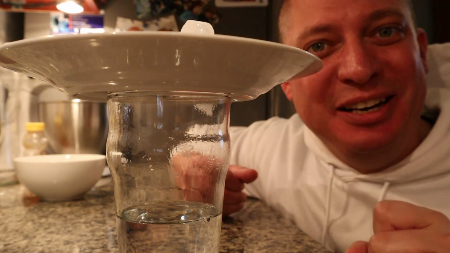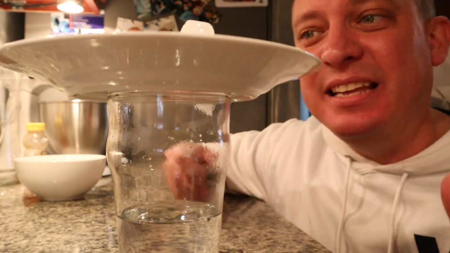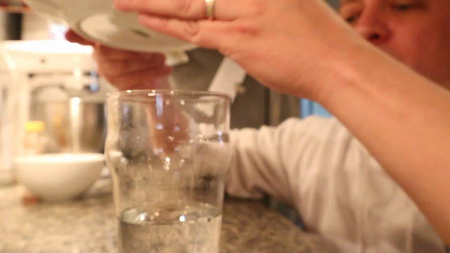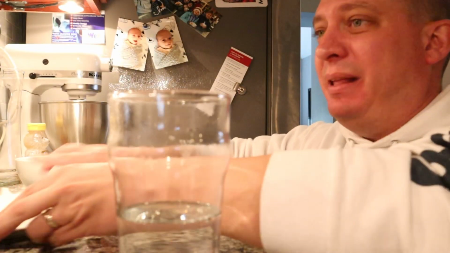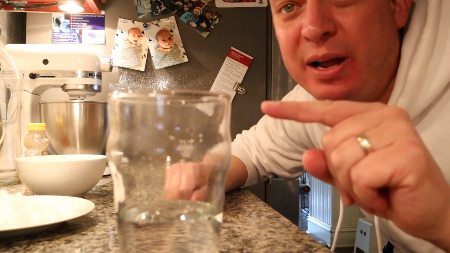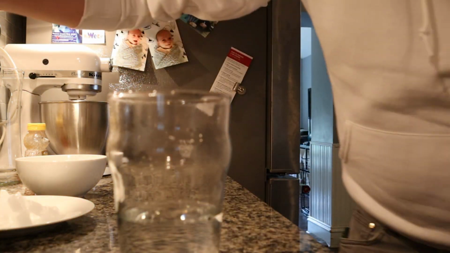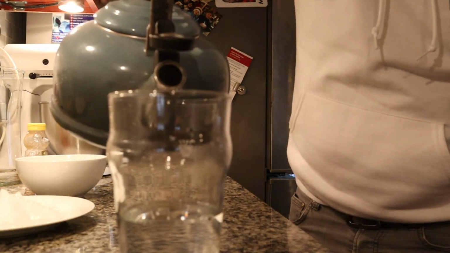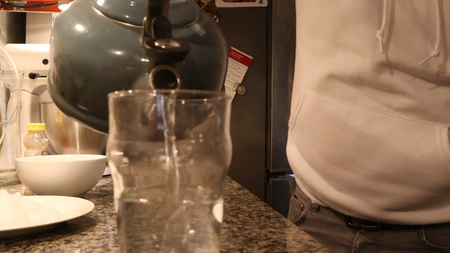Another fun thing that you can do with this as an extension is take the bowl off, or take the plate off. See, we still have some water vapor. We're going to put fresh water in that's still really warm.